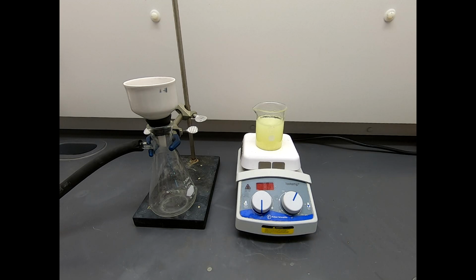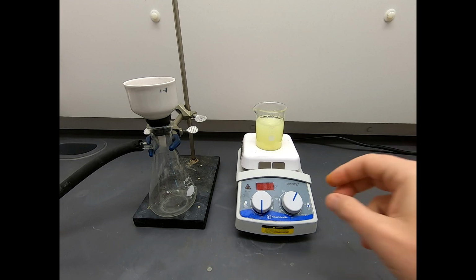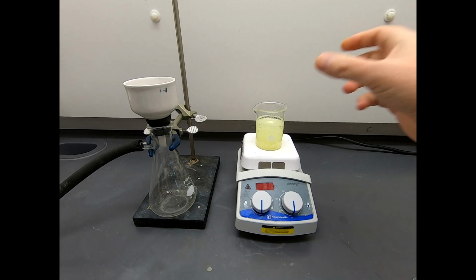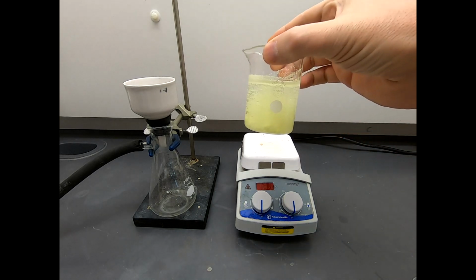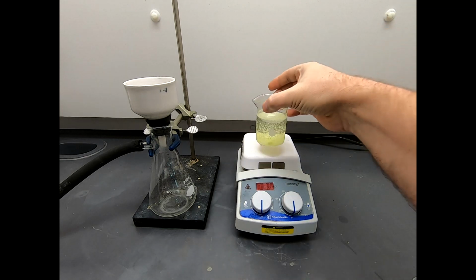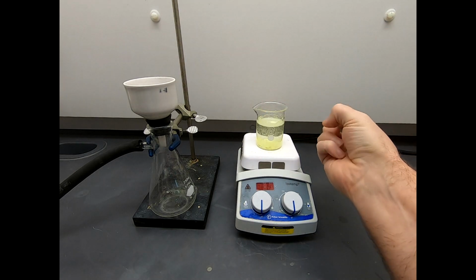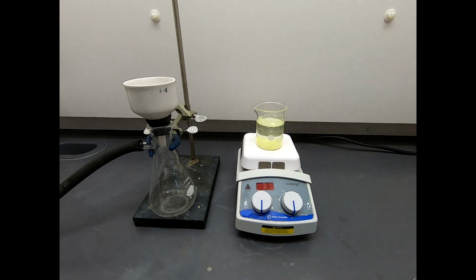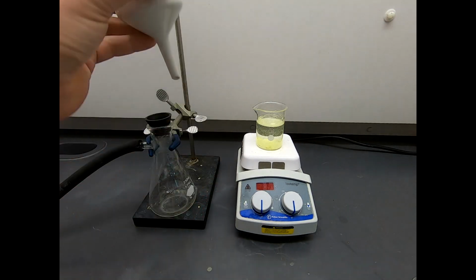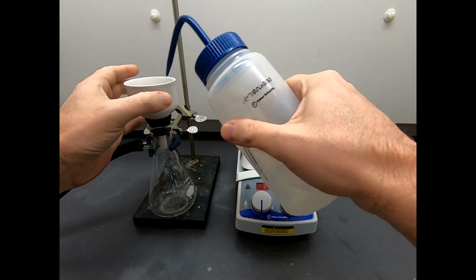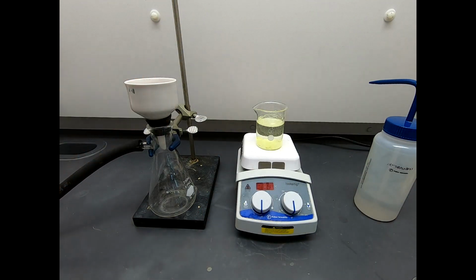This has been stirring for some time now, probably close to an hour. Let's turn off the stir. It still looks a little bit cloudy, but if you stop the stir and see it settle out, you can see that it's actually fairly clear. So any oil that has not been soluble has coalesced and become a solid, and it looks really good. So what I'm going to do is use this Buchner funnel, and we are going to filter this as our crude product. And this is essentially a water solution that we're filtering.